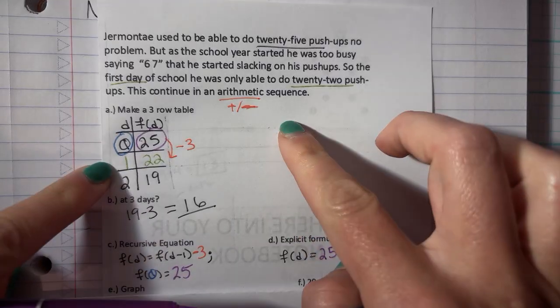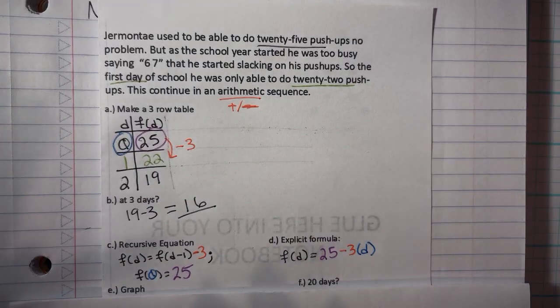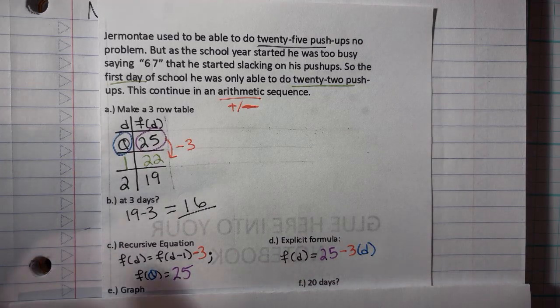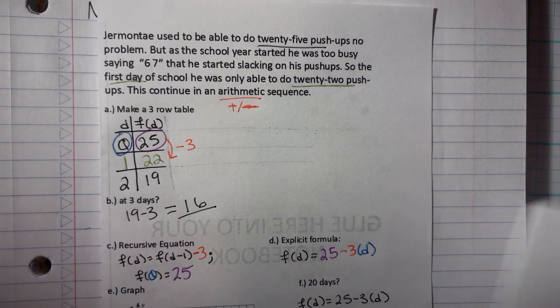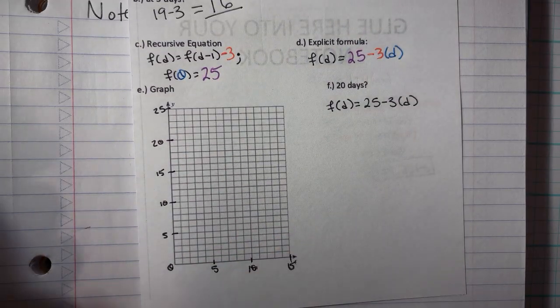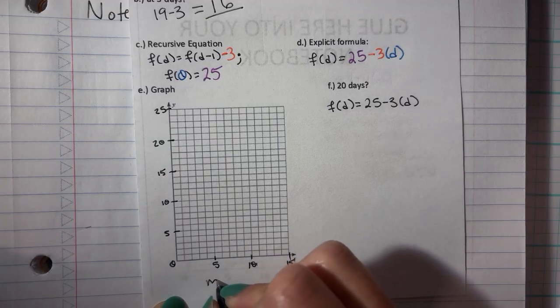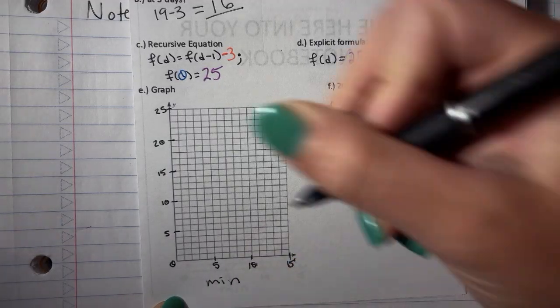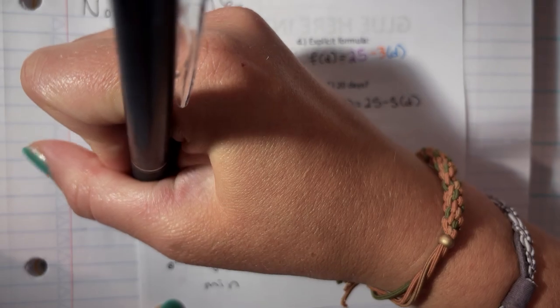If you're like, I can't visualize that, you probably didn't do the videos previously where we do this way too much. Okay. So once again, I got the graph already pre-written, so if you need to pause and do it, absolutely. The bottom here is going to represent our minutes. Again, this though is going to be push-ups.